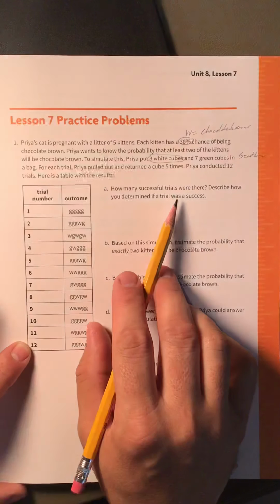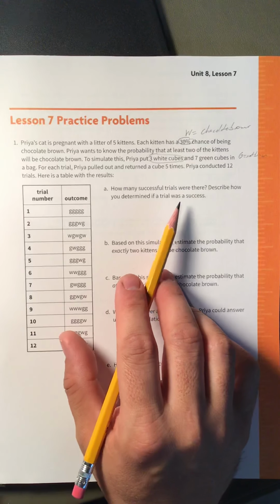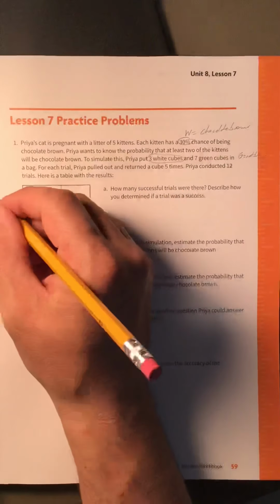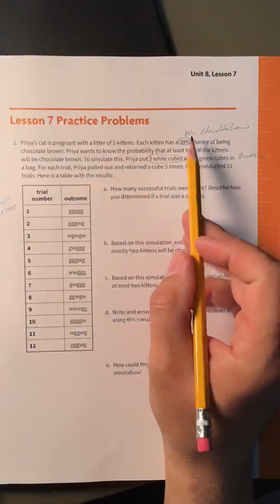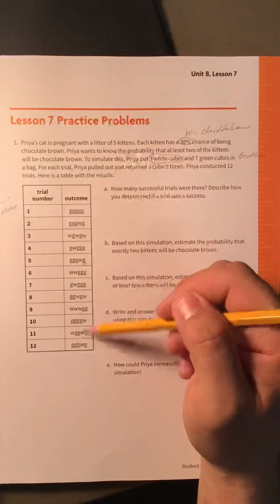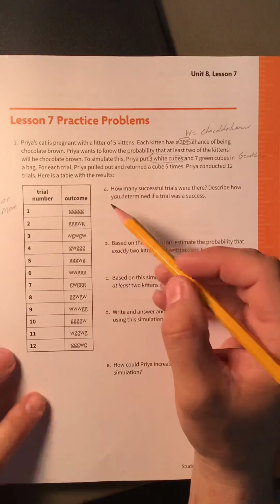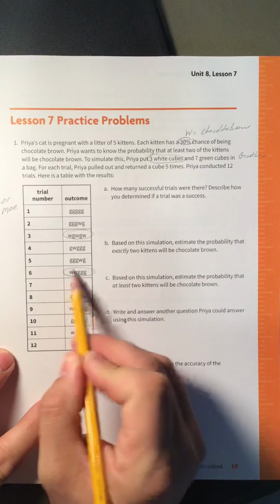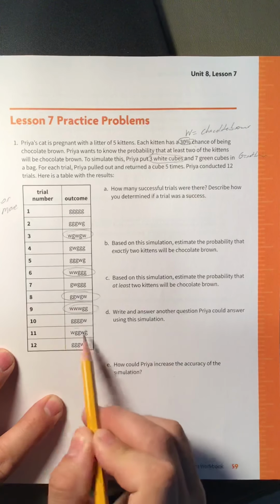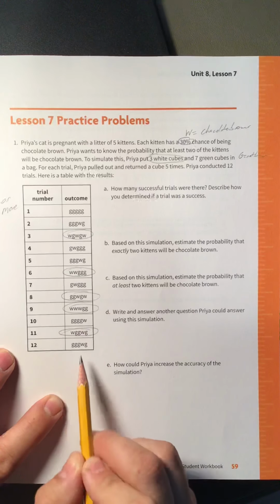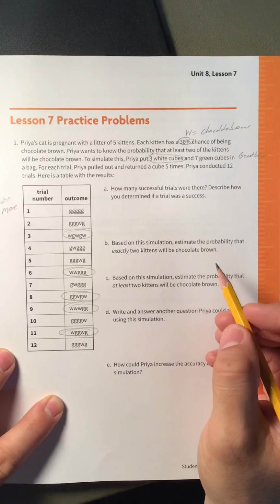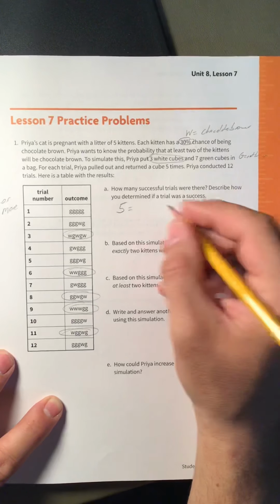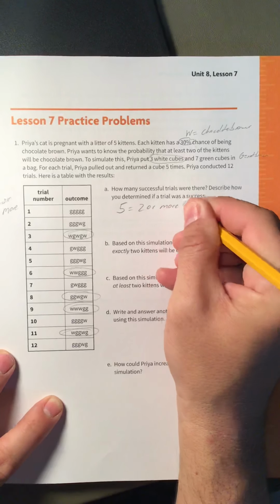So how many successful trials were there? I need at least 2, so 2 or more brown, which represents W. So look for the W's in these trials that have 2 or more in it. It looks like trials 3, 6, 8, 9, and 11 have 2 or more W's. So how many successful trials were there? 5.